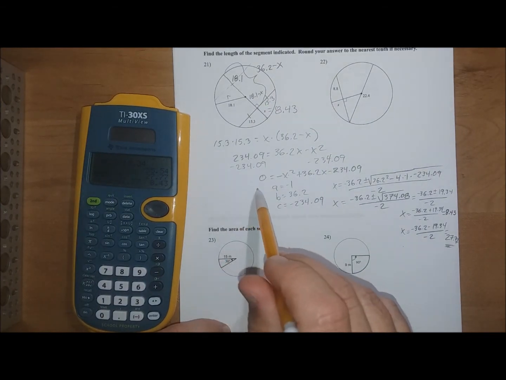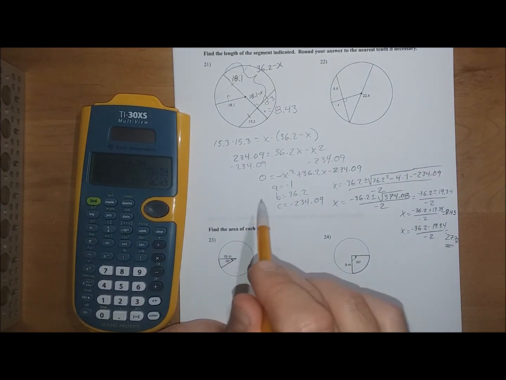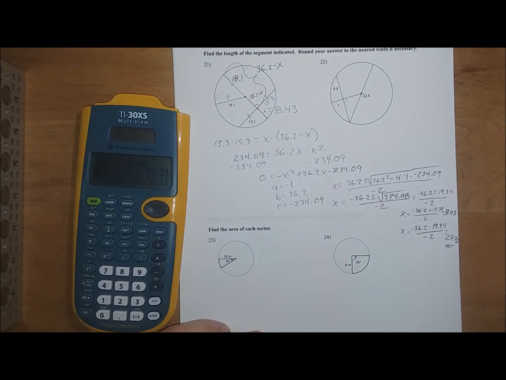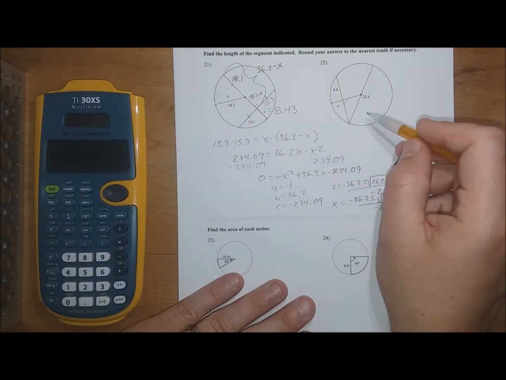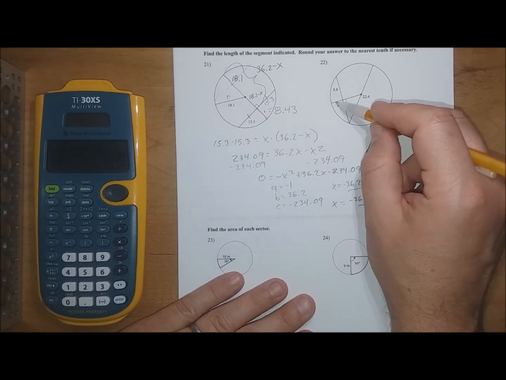All right, tough problem. If you struggled with that one, don't fret. That was a good one to get you guys set up for Algebra 2. All right, let's see if we can do the same thing with 22 here. Similar problem. They want us to find x.